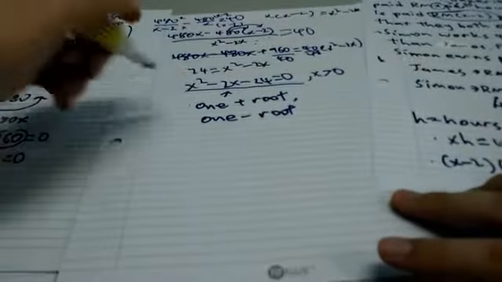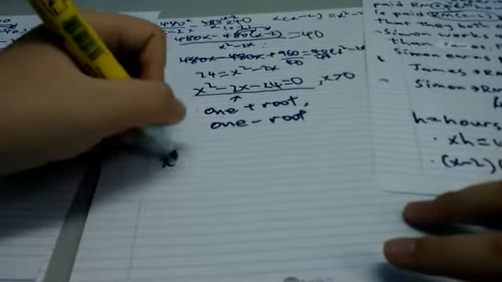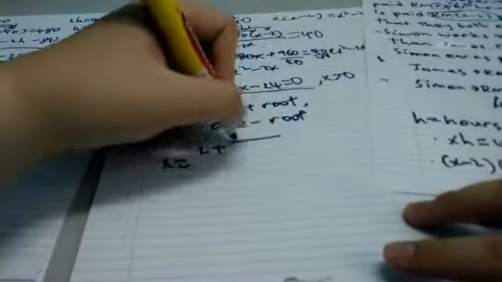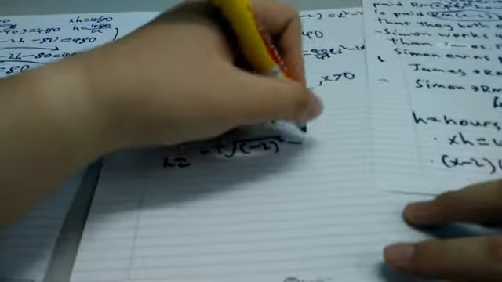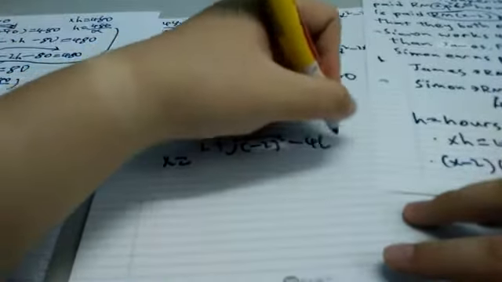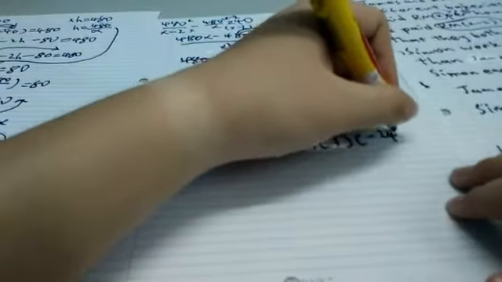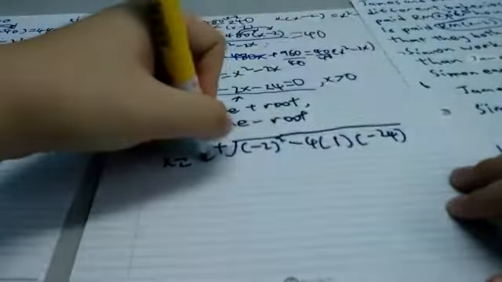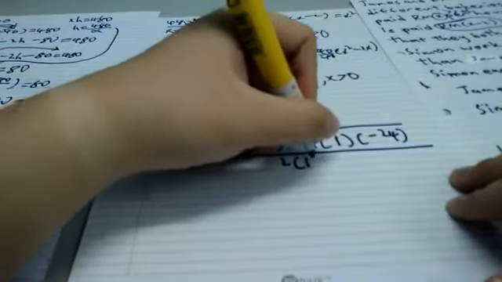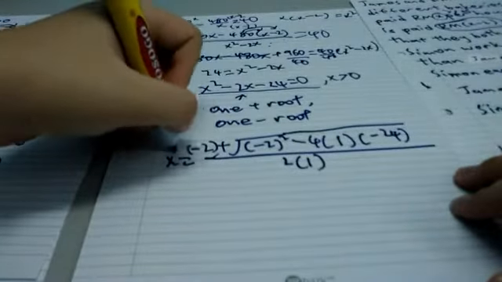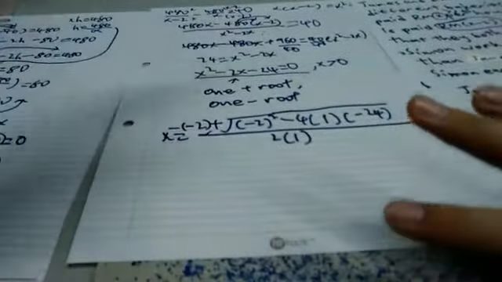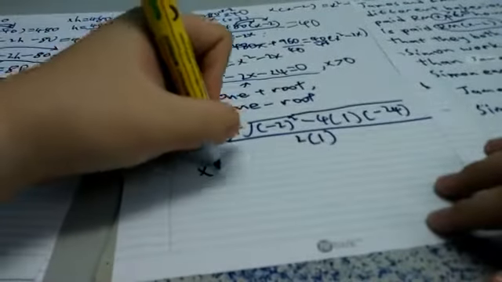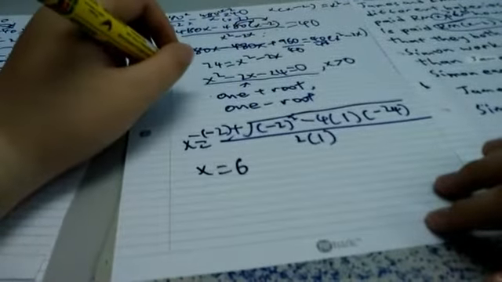So to do that, I will use the quadratic formula, but the plus minus sign must be plus. So x is equal to negative times negative 2, that's 2, plus the square root of negative 2 squared minus 4 times 1 times negative 24, over 2 times 1. Then if we calculate, x is equal to 6.